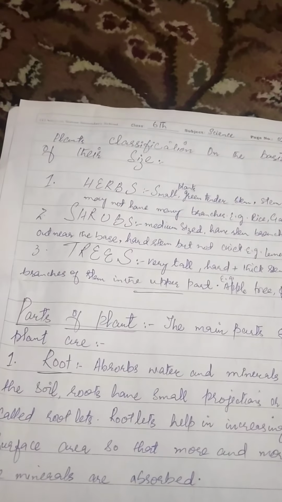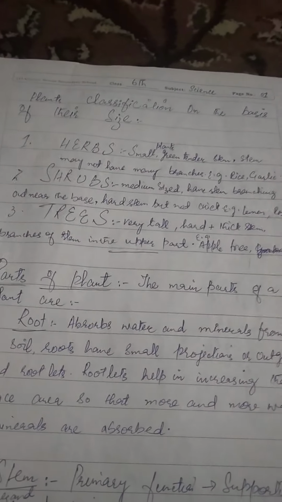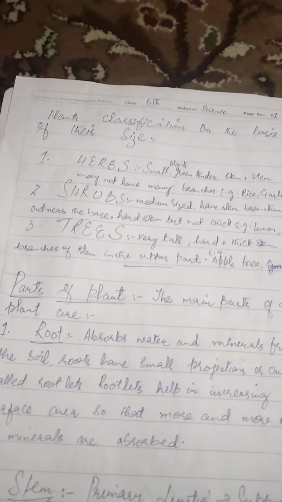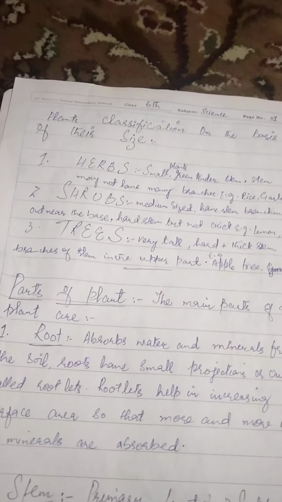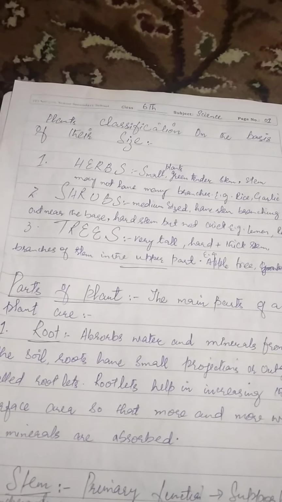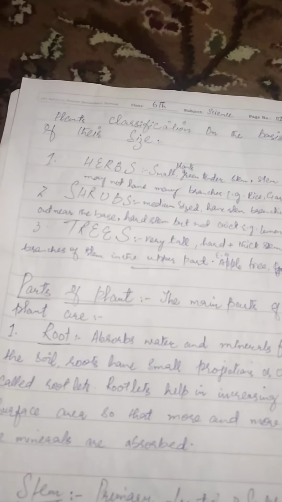And the third main type of plants is trees. You may have seen many trees. Trees are very tall. Their stem is very hard and thick, and the branches of the stem in the tree are in the upper part. For example, apple tree, banana tree and so on.